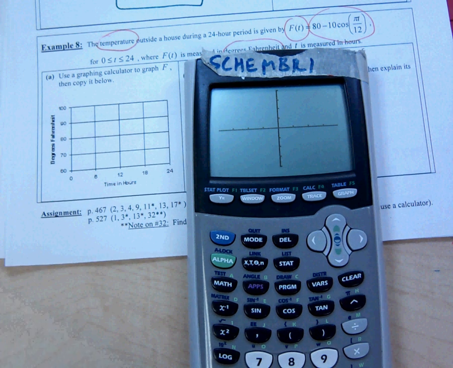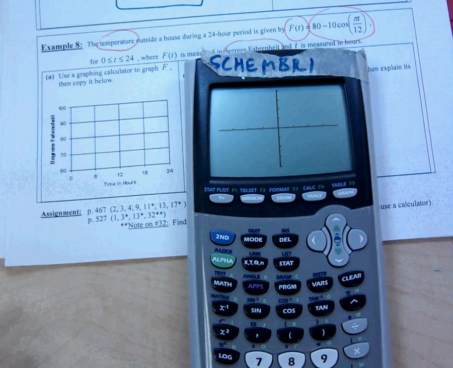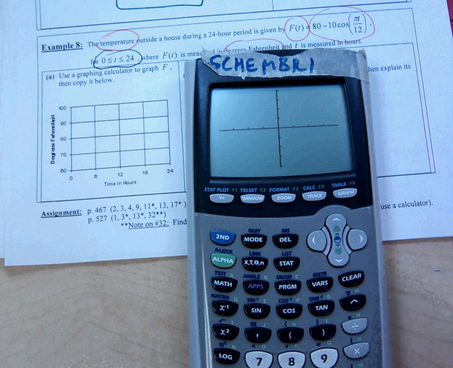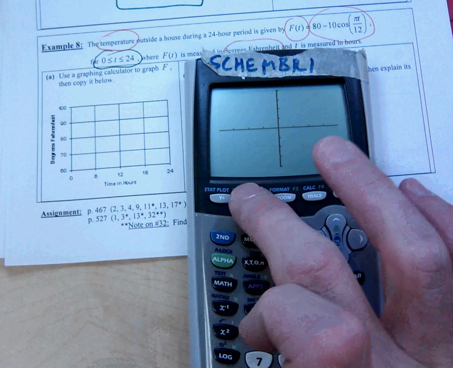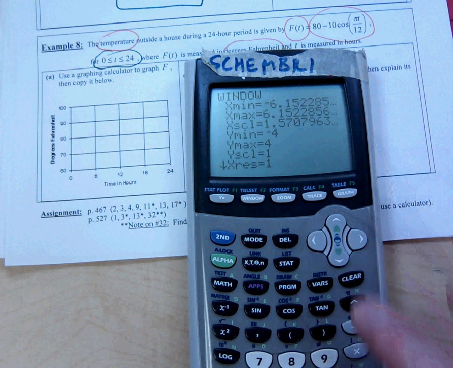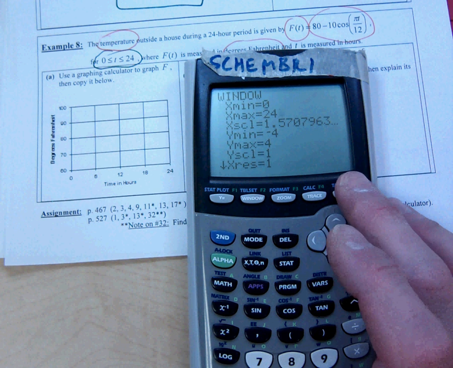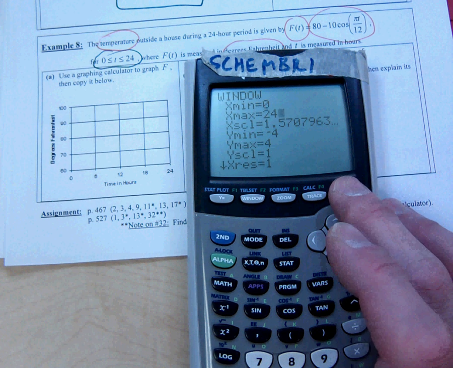The third thing is change your what? Interval. So you're only looking at the interval you want, which is 0 to 24. Okay, so here we go. Don't worry about your scale.